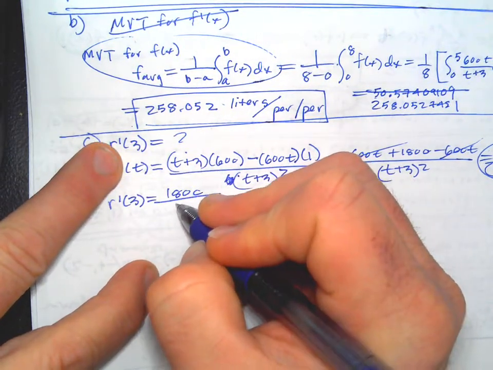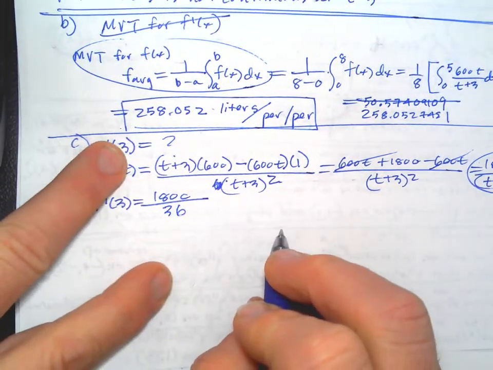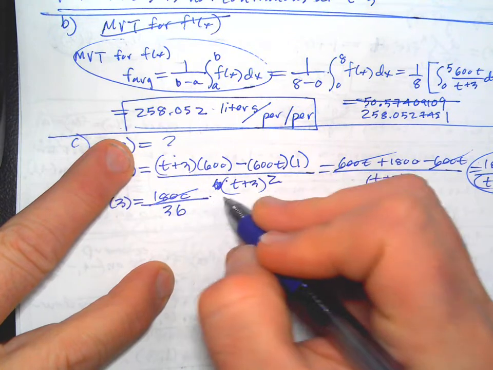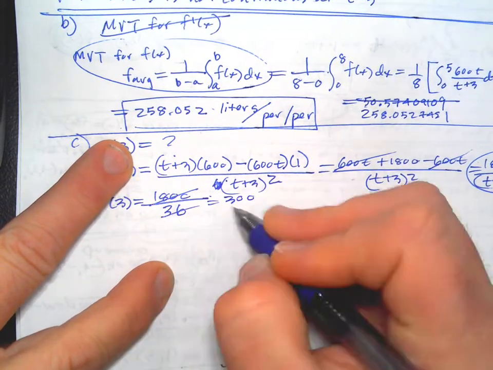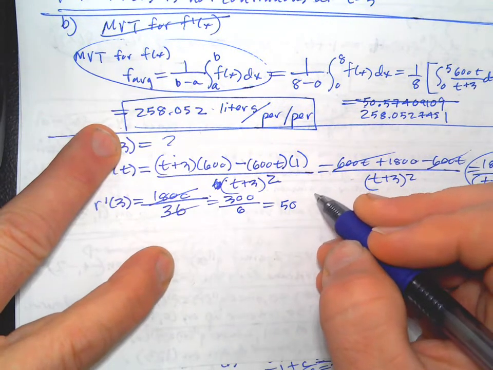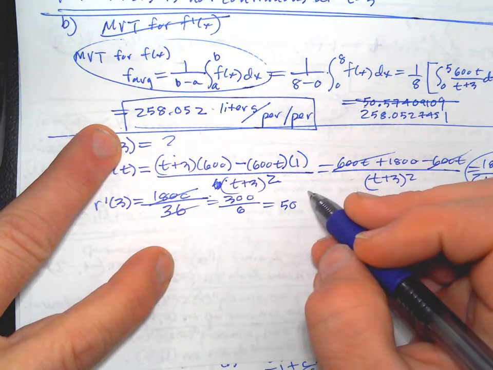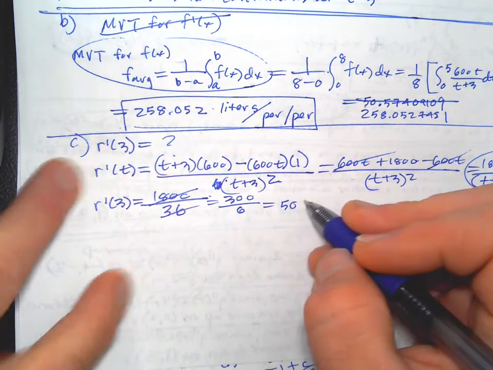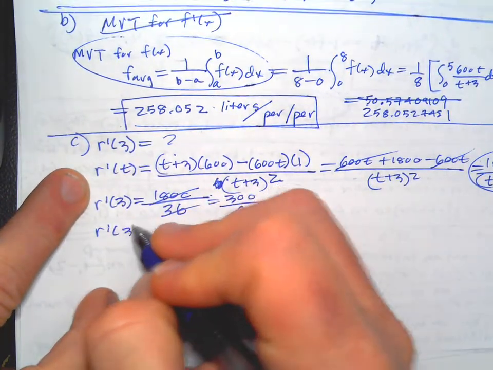So we're going to get that. We can divide 6 out of this, and you get 300. 6 out of this, you get 6, and then we get 50. The units, it says, using the correct units, explain the meaning of that value in the context of the problem. So r prime of 3 equals 50.